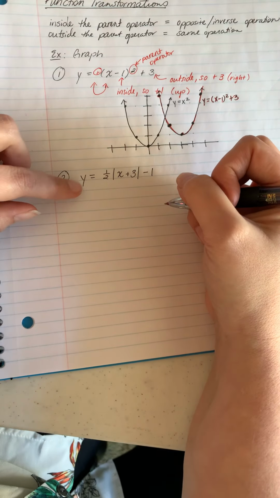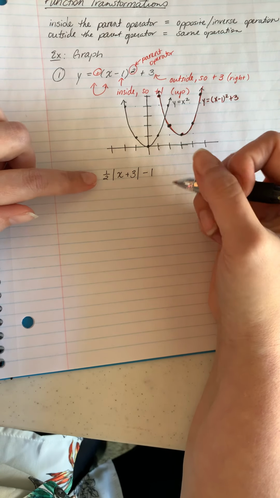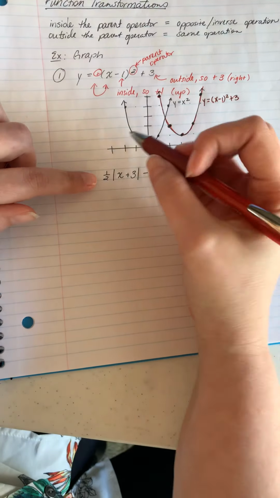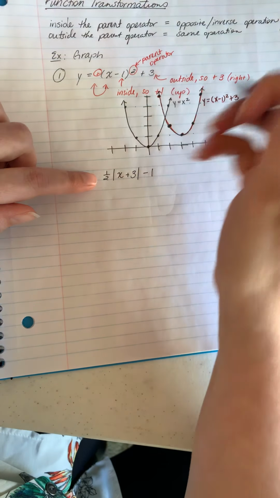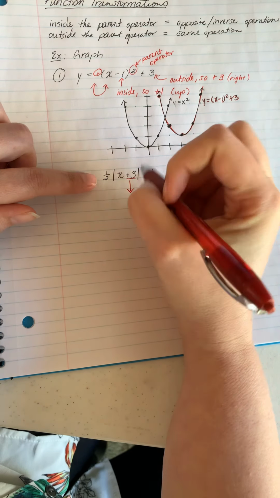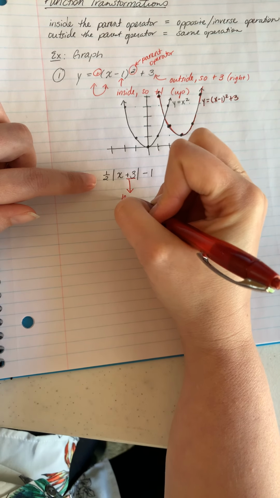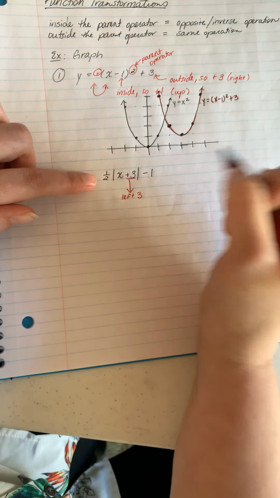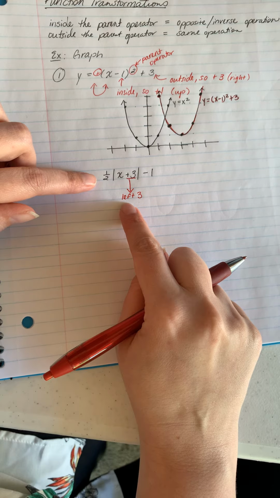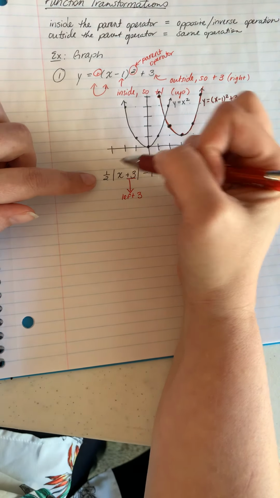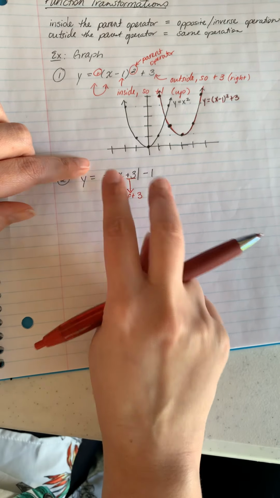Okay, so now we've got to think about what happens. So first, this is inside, so it's a left-right, so it's left 3, because it's plus 3 and you do the opposite of what you would think, or inverse operation, so minus 3 to the x's.